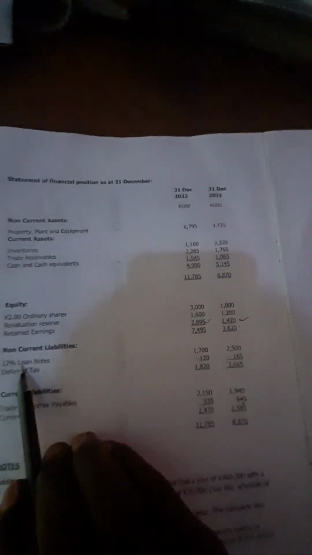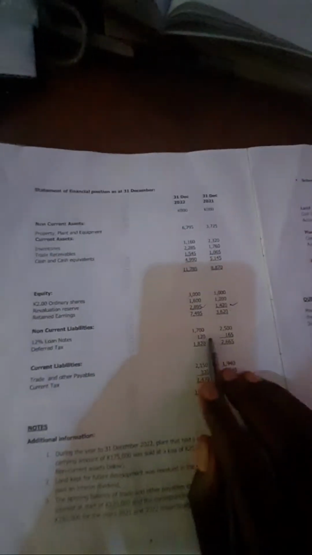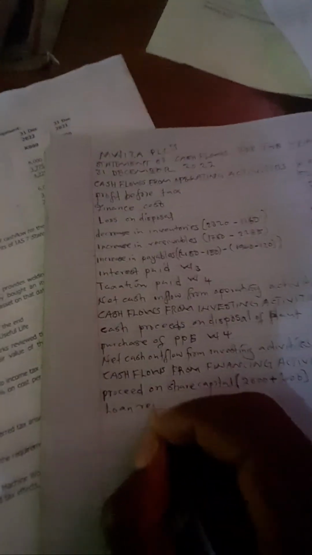And then what else did we calculate for? You have to come here. You have the loan notes. The loan notes, as you can see, at the end is 1,700. At the beginning is 2,500. So it means that here there were no loans that were acquired. So we paid the loan. So paying the loan, that is cash actually going out. So here you say loan repayment.